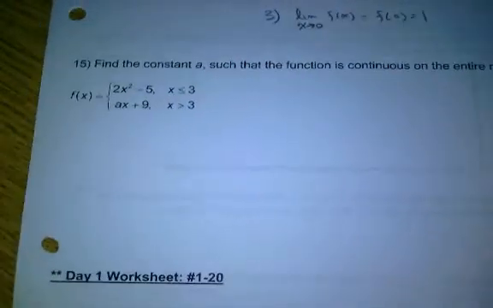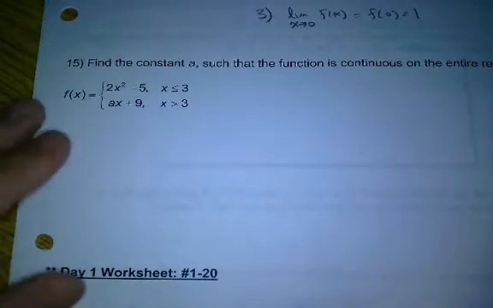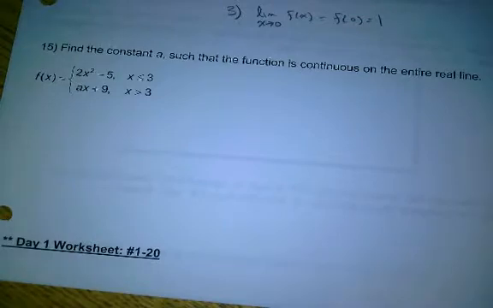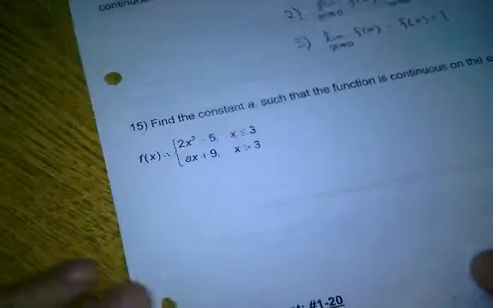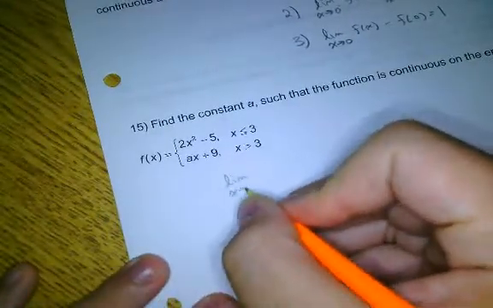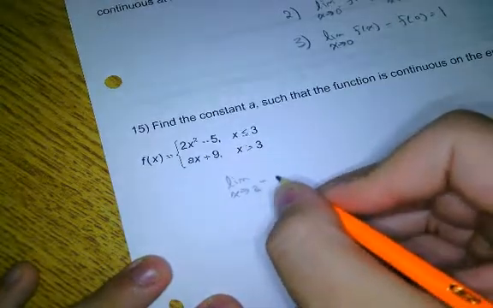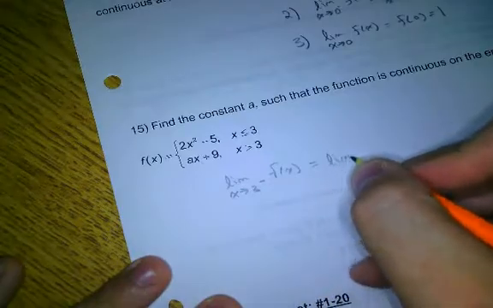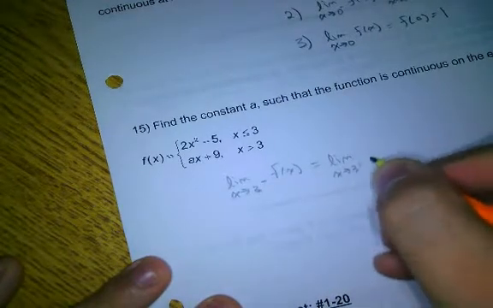Alright, last one. Oh, I love these questions. Find the constant a so that the function is continuous on the entire real line. So we have to take the path from the left and the right and set them equal to each other. That's what we really have to do. So the limit as x approaches 3 from the left has to equal the limit as x approaches 3 from the right.